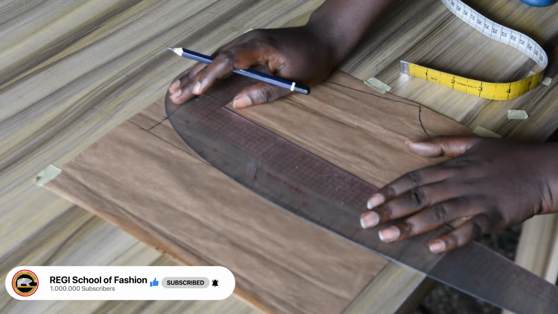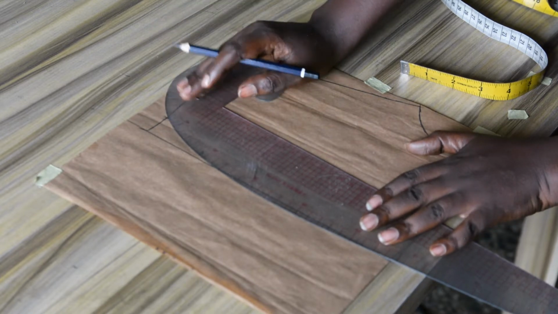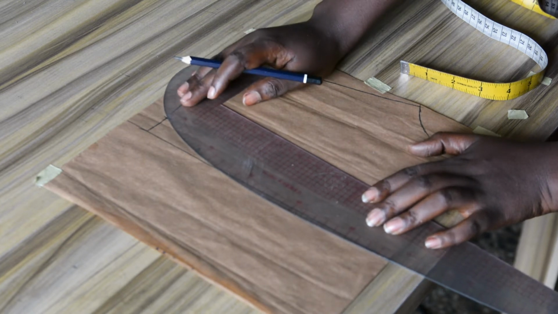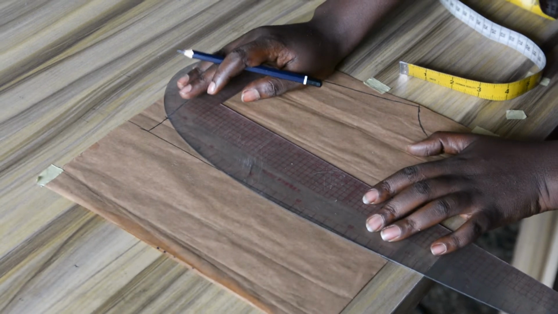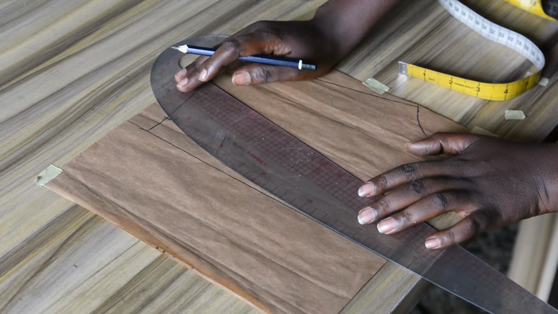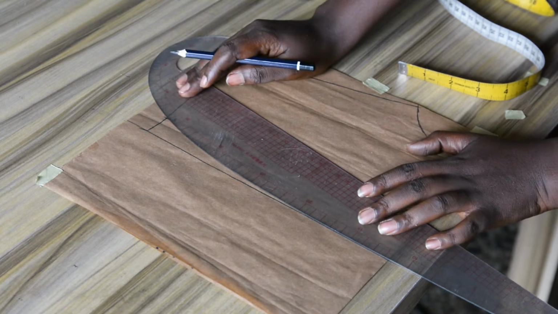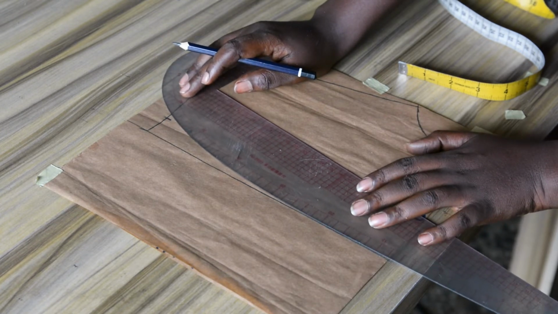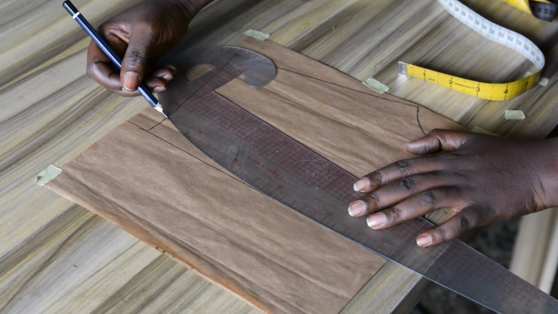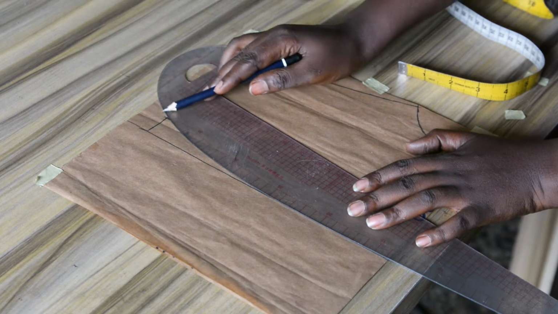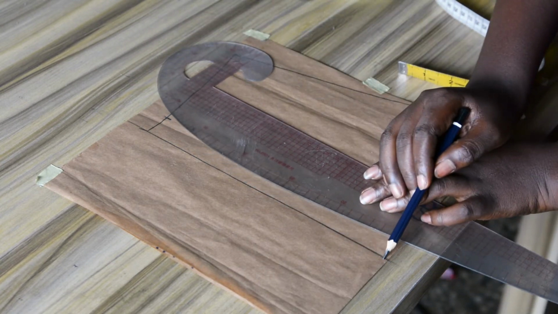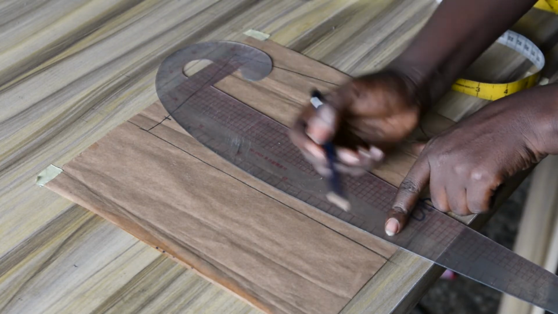So you can actually position your ruler the way you want the arc to be. It depends on how much you want the curve to be obvious. If I don't want it too obvious, I will use the part that is not too curvy on my ruler. So this is one. If I want the curve to be more obvious, this is the armhole side. The curved part of the ruler falls on the armhole side of the pattern and not on the center. The straight side falls on the center.